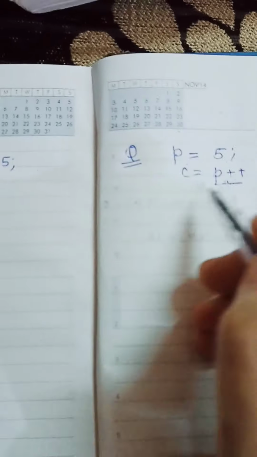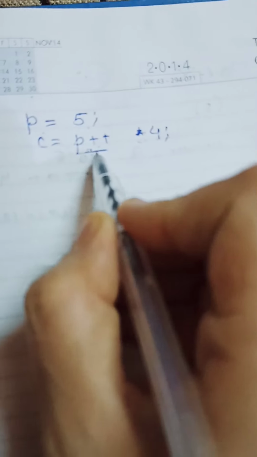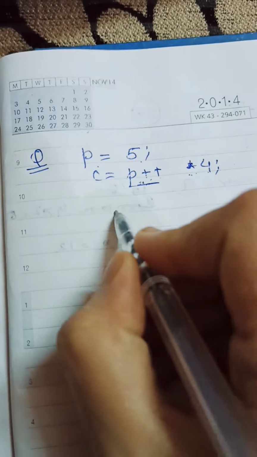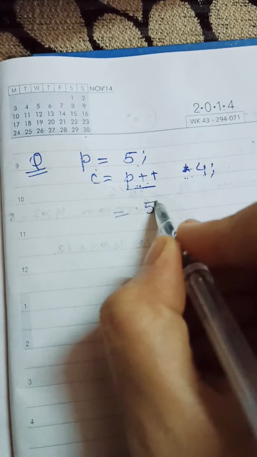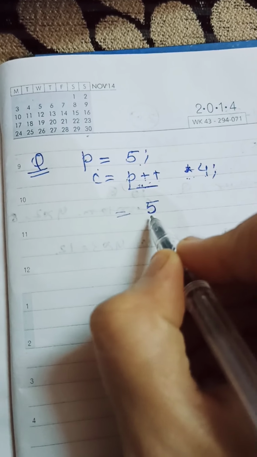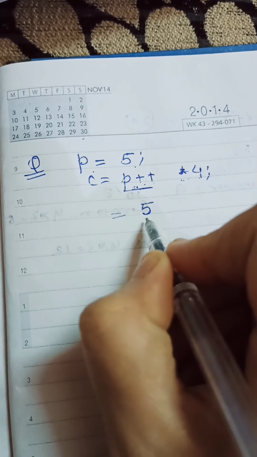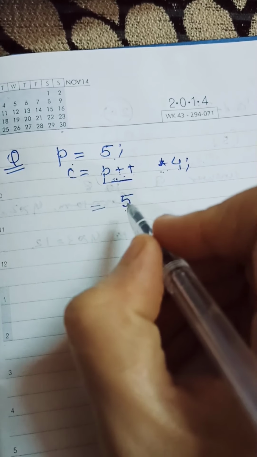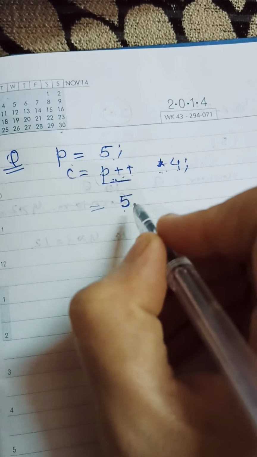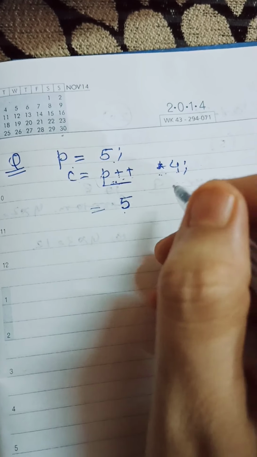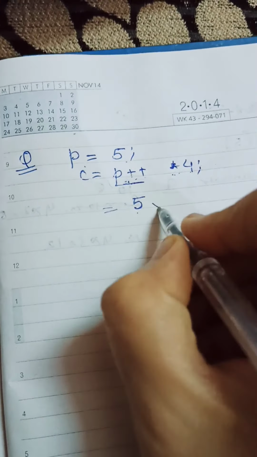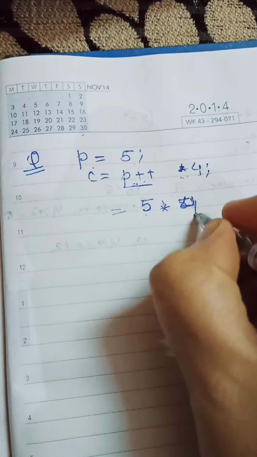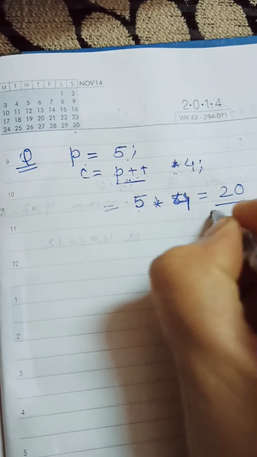Now how will we solve it? Here c = p++. Because this is a postfix, we will not increment it now. We will let the value of p be 5 only. I am not incrementing it. Why? Because postfix is telling you, I will not get incremented now, I will get incremented next time. So 5 multiplied by 4 is equal to what? 20.